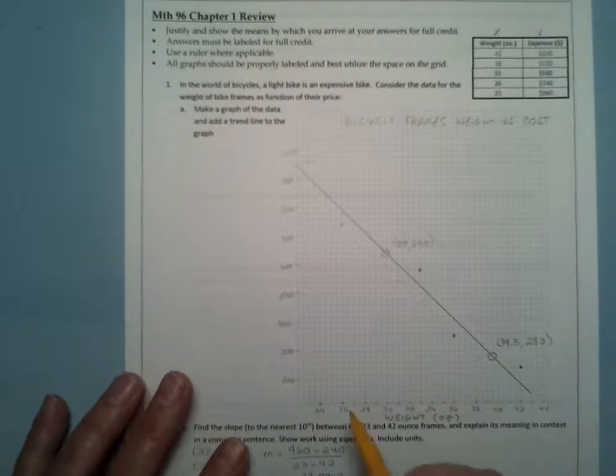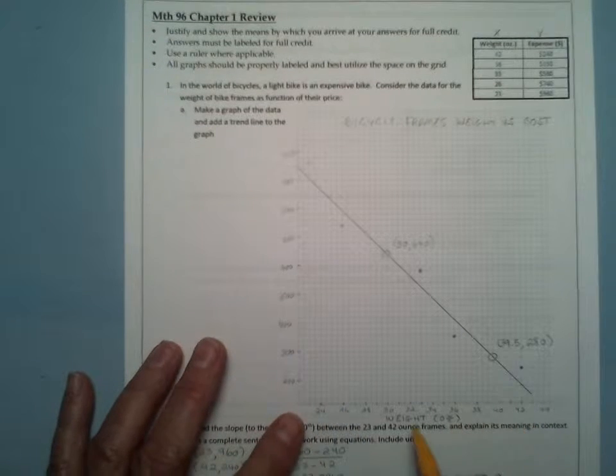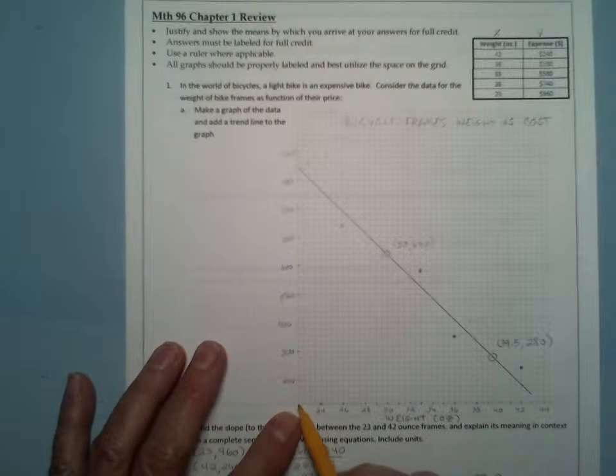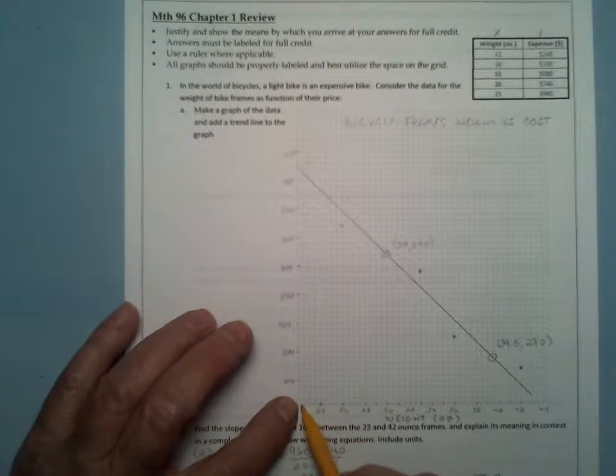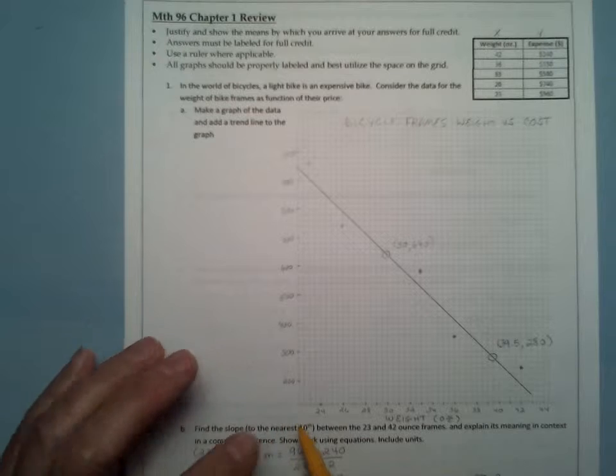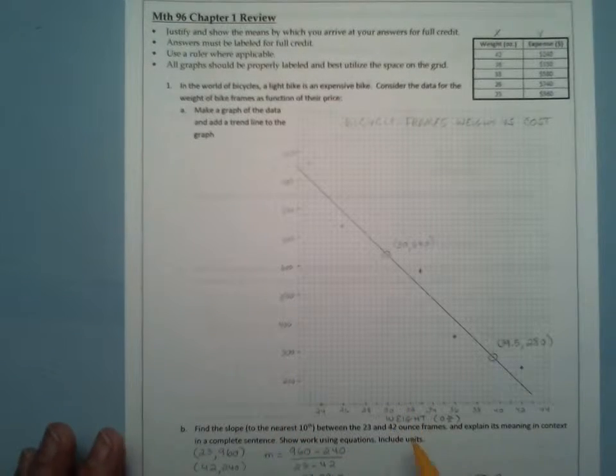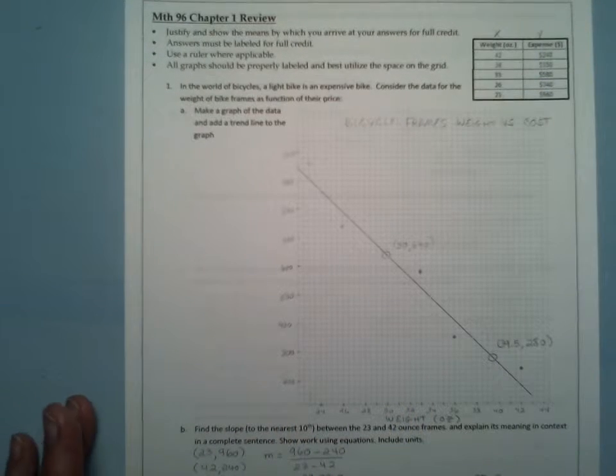Now, also keep in mind that when you decide where your numbers are going to go down here, it doesn't necessarily have to start at 0 over here. I just picked this point, and I decided that was going to be 24. And the reason I can do that is I'm not really concentrating on anything way down in this area between 0 and 24, although there's one point that's 23.